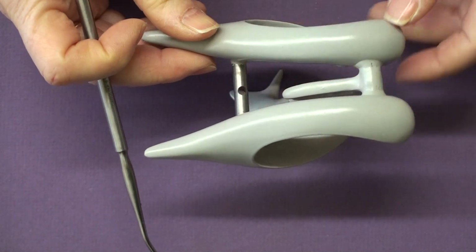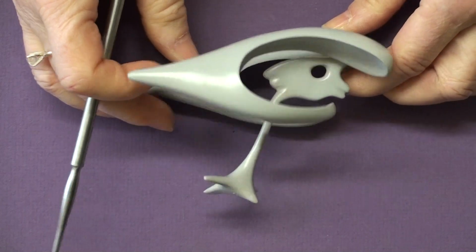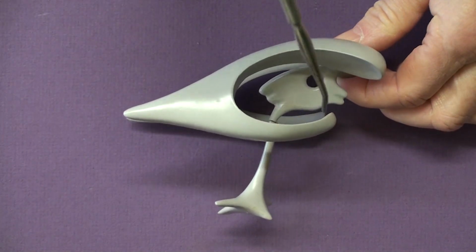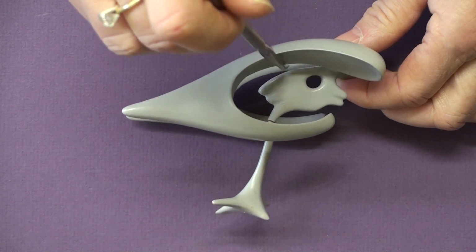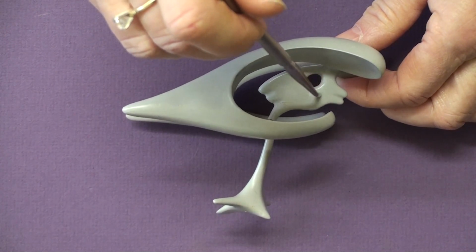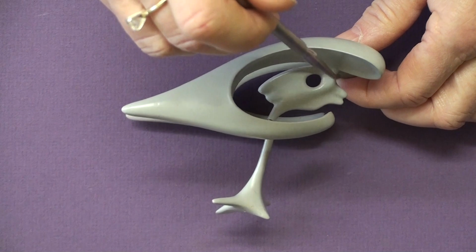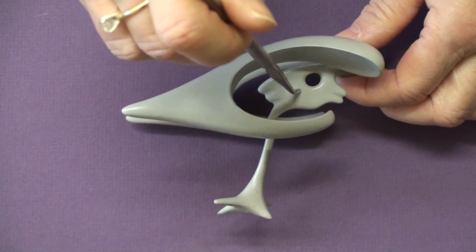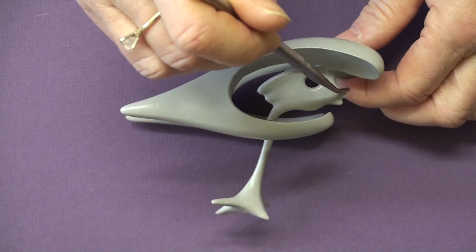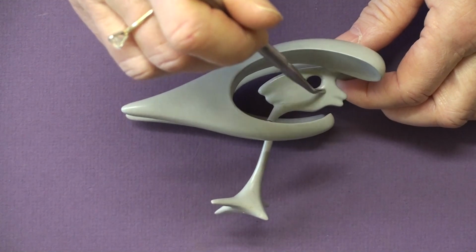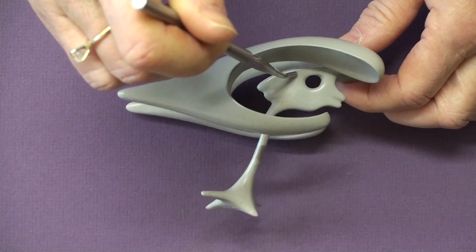If we turn the model back on its side, we can see the space. This is the third ventricle. So remember, with these models, they're cast models, so the plastic actually fills up the cavity. So this plastic is filling up what would be the cavity of the third ventricle.